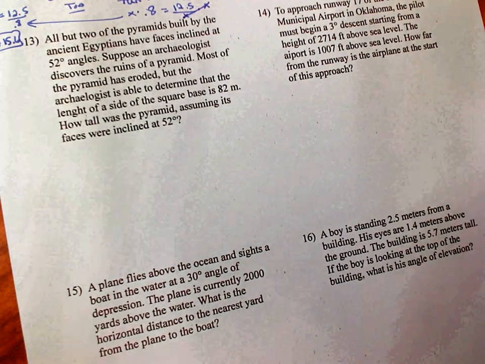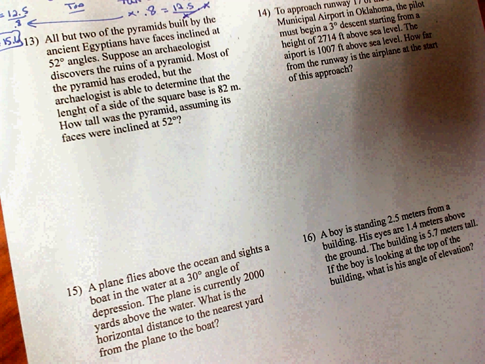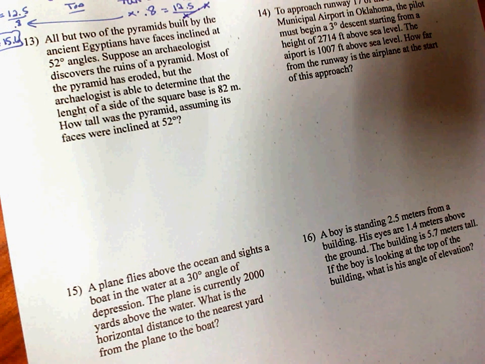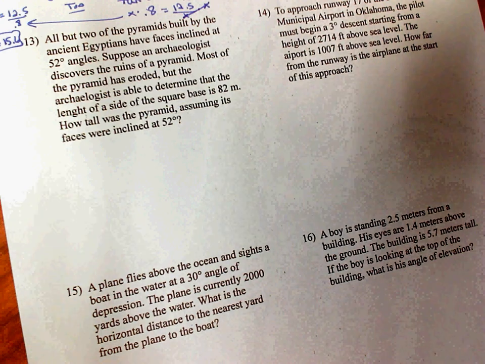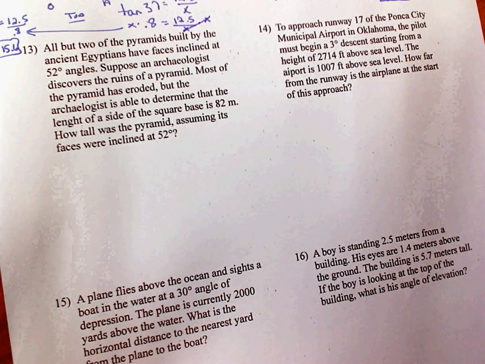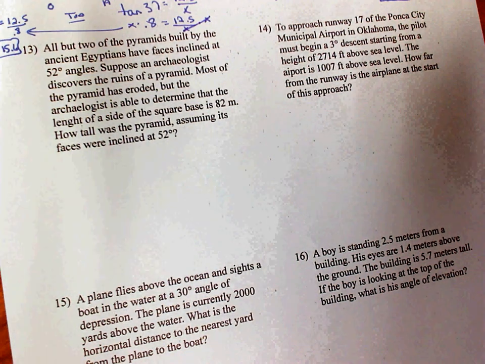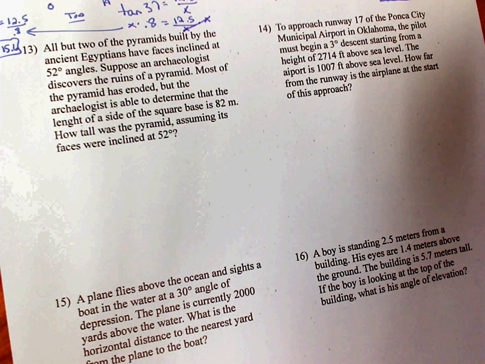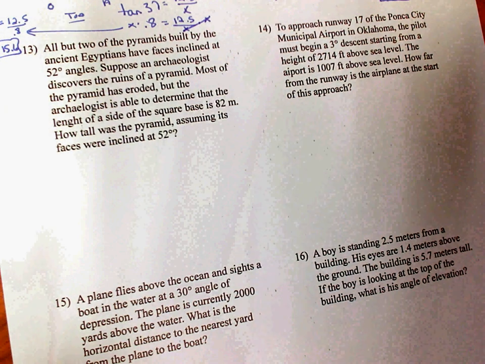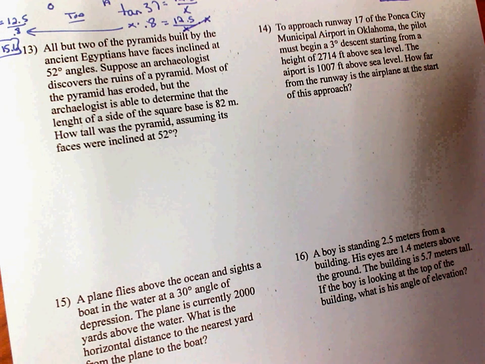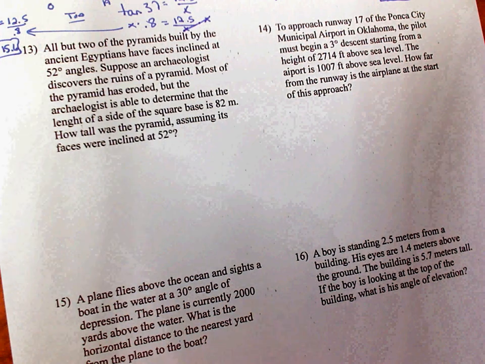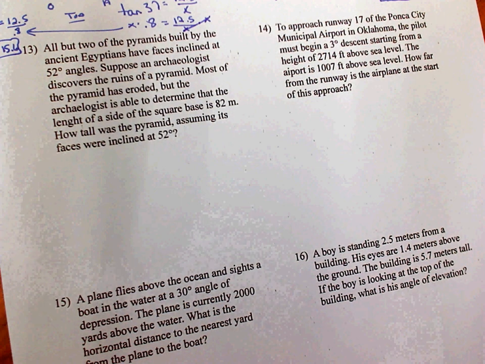Alright, so now some word problems. So 13, we've got all but 2 of the pyramids built by the ancient Egyptians have faces inclined at 52-degree angles. Tell you what, just for the sake of making this simpler here and having 2 videos instead of 1 to help you divide it up, let me go ahead and stop there. I'll make a second video for word problems and let you kind of divide that up between the 2 videos. That way if you need help on one part or the other more often, it'll be easier for you to find it. So come back again if you need the word problems on the next video.